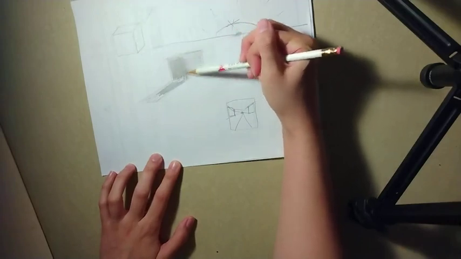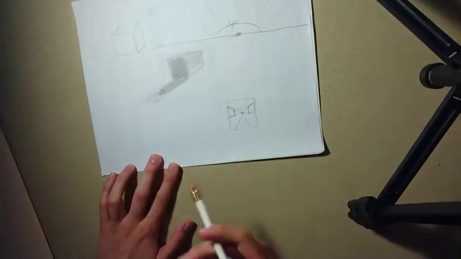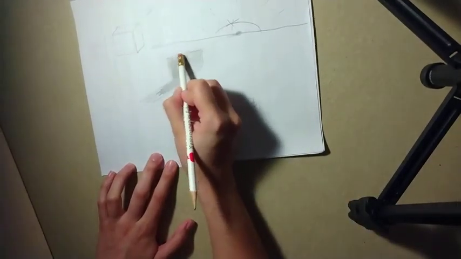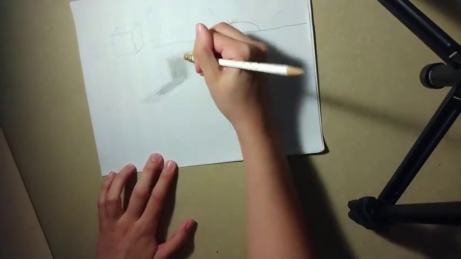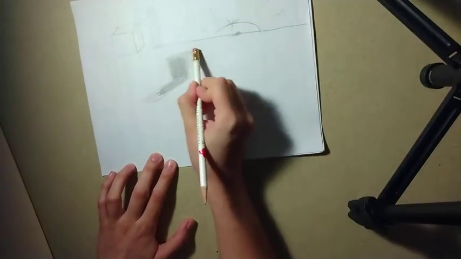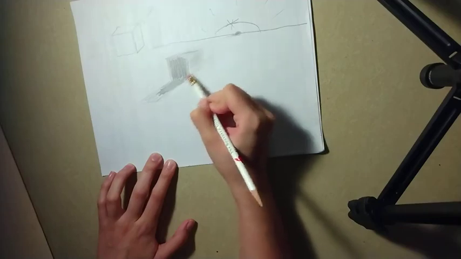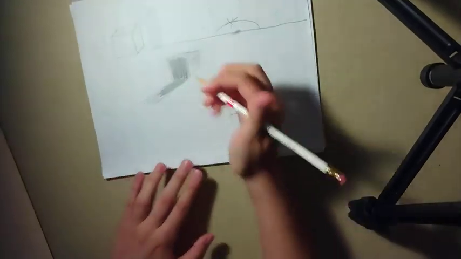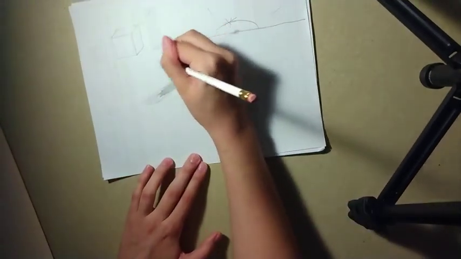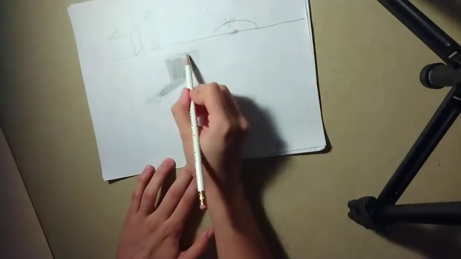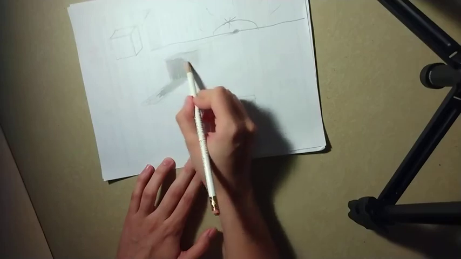Pretty much all of your drawings, you can always make your darks darker, your lights lighter, add an indication of a highlight somewhere. Turn your actual lines into implied lines using shading.